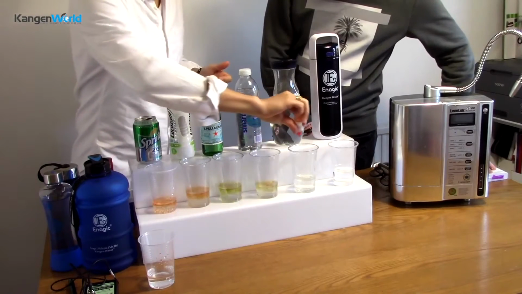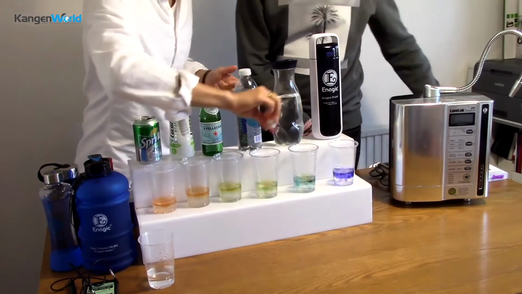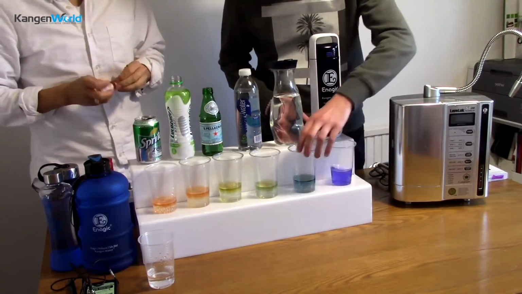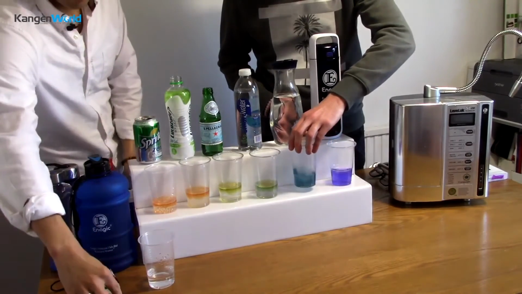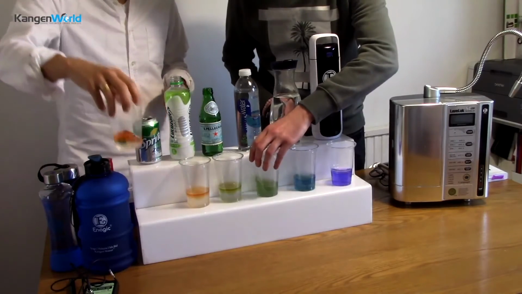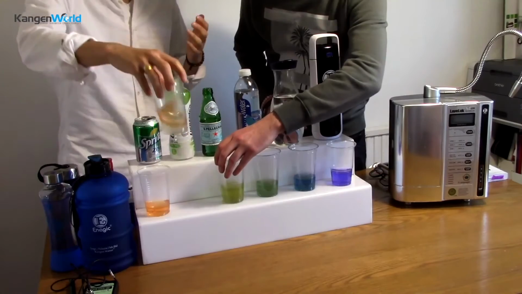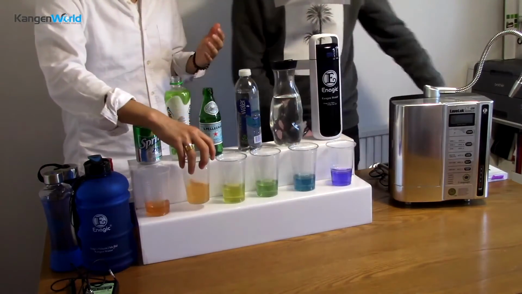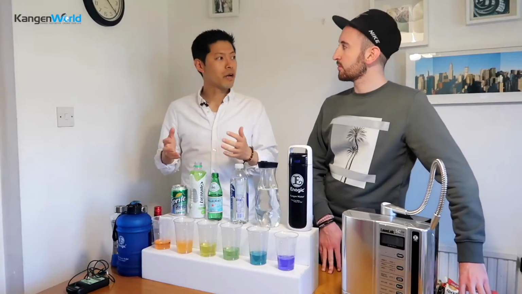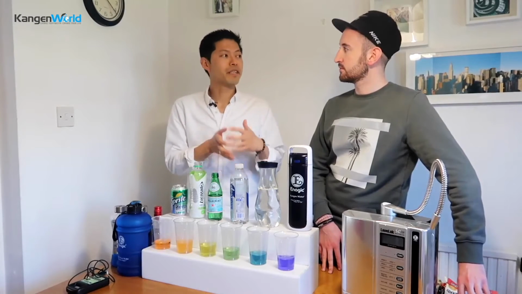Now, prior to seeing this presentation, I thought all water was the same. Wow. Until I saw this, and I thought, hang on a second, why are these cups, these drinks, all different colors? Okay, so we'll put up a chart later to explain what each one of these means. All right, if it's on the acidic side, anywhere from orange to yellow to green, it means it's acidic. And anywhere it's neutral, that's greenish, it means it's neutral.